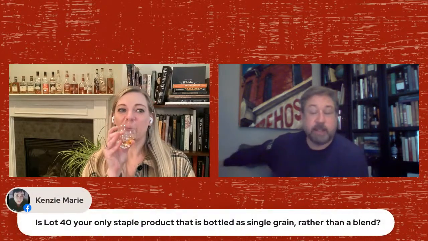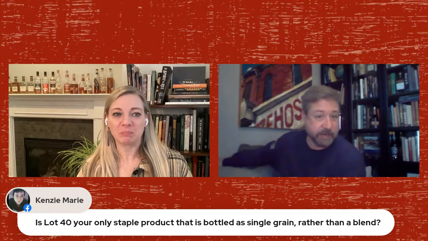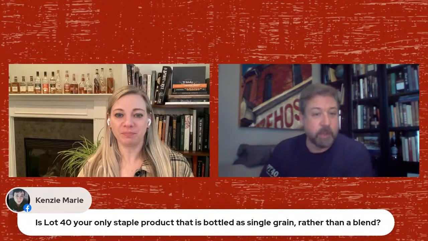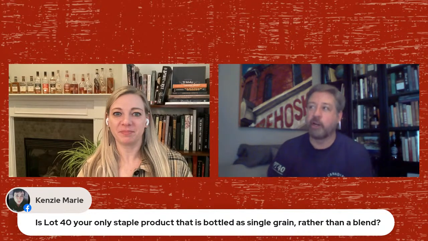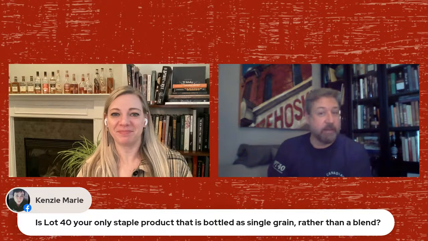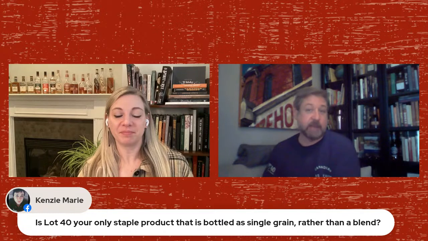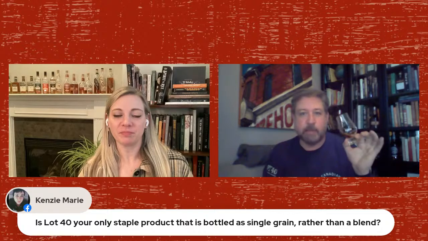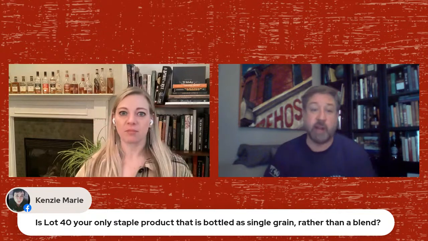It is not the only single grain whiskey, because I know we've gone through a lot. But if you remember, that J.P. Wiser's 18-year-old is 100% soft column distilled corn. All corn. And it's almost a perfect example because that's the softest, lightest whiskey we have, in my opinion. And Lot 40 is a big 100% rye whiskey. So completely opposite ends of the spectrum, but two 100% grain whiskeys.